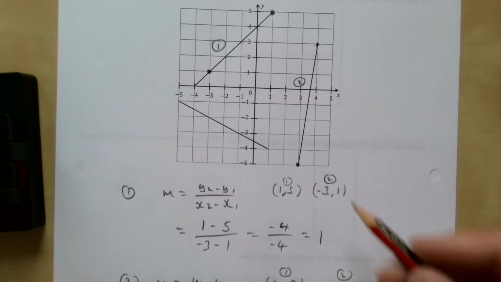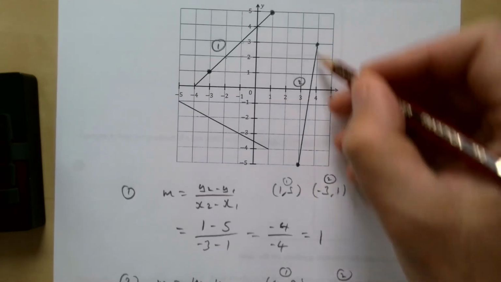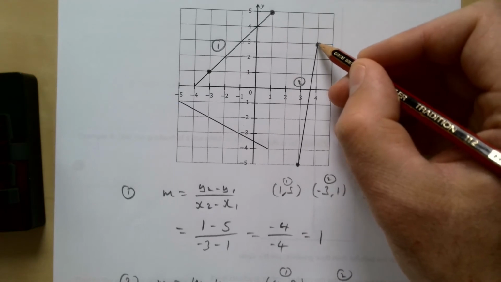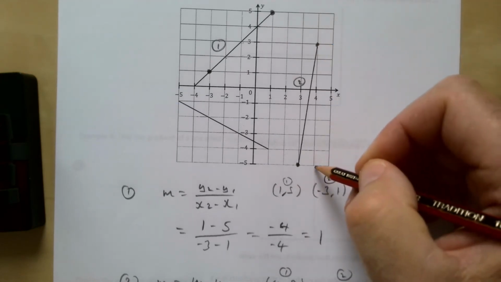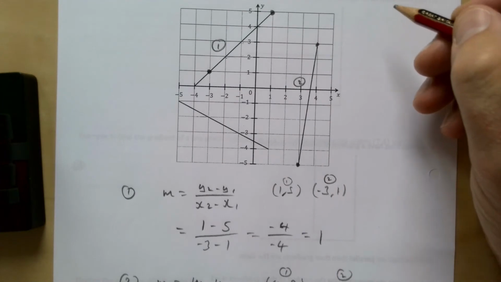Again, I can see that's going to be an 8, because if you go across one square, you're going up 8 squares, so it's a steepness of 8. Anytime you go across 1, the amount of squares you go up tells you the gradient. Okay.